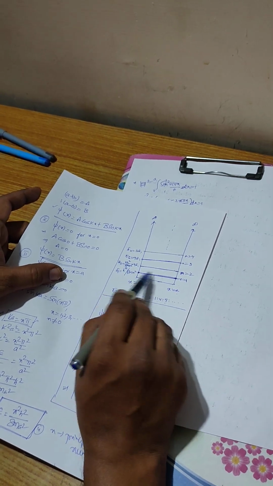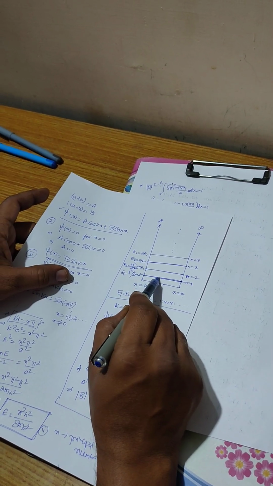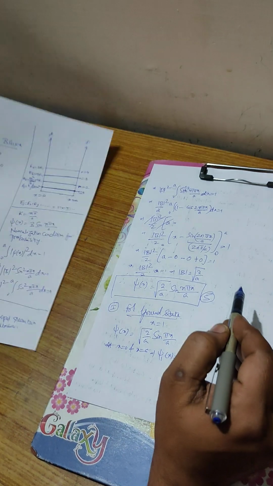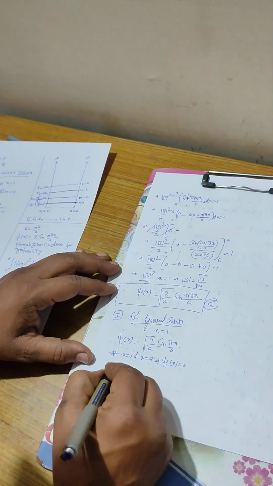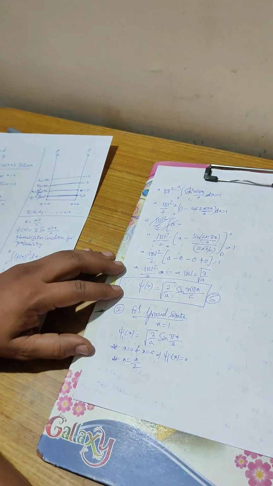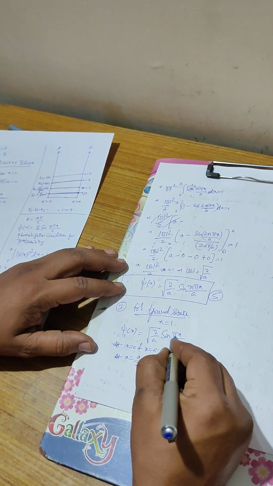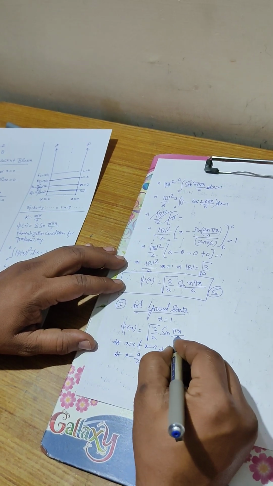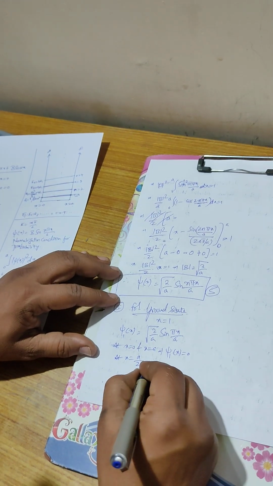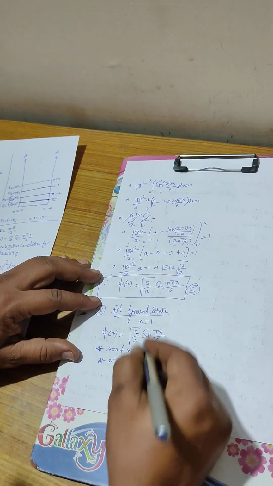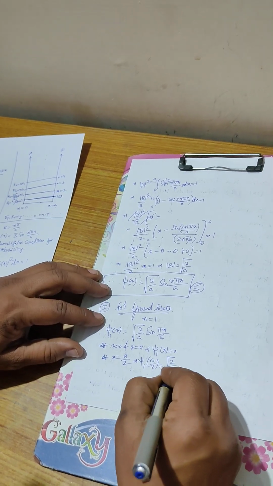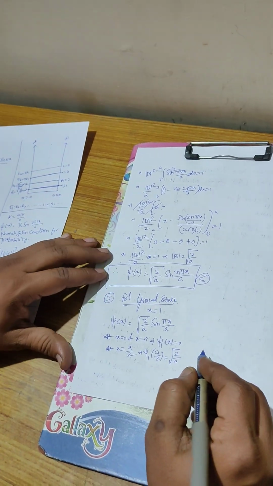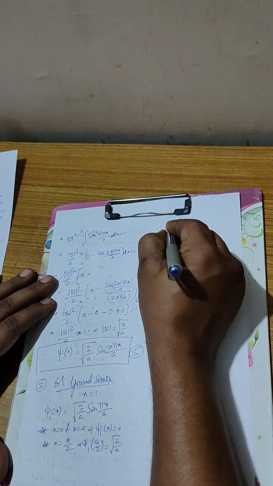So if psi vanishes at the boundaries, then at what point is the probability of locating the electron maximum when it is in the ground state? That can be taken at x equal to a by 2. If you put x equal to a by 2 here, we get sine of pi by a into a by 2, a gets cancelled, so we get sine pi by 2. Sine pi by 2 becomes 1. Therefore, psi 1 of a by 2 is equal to root over 2 by a. It is maximum.